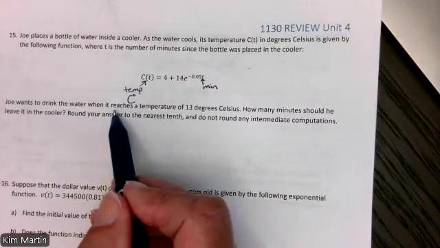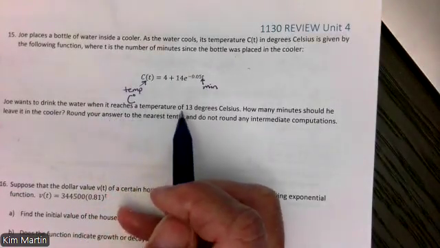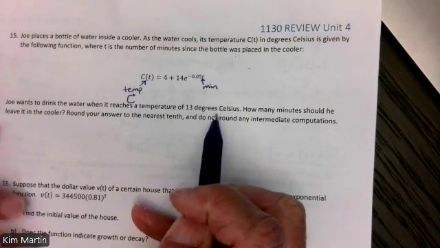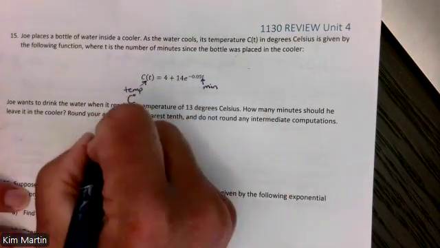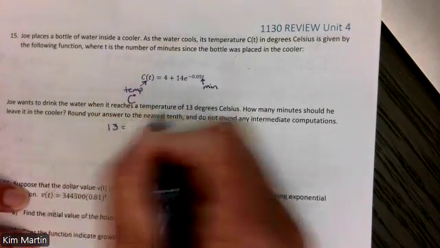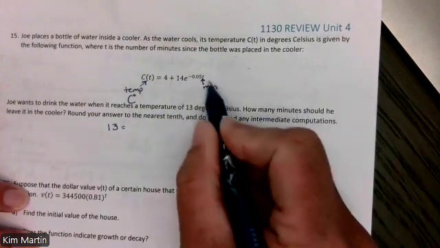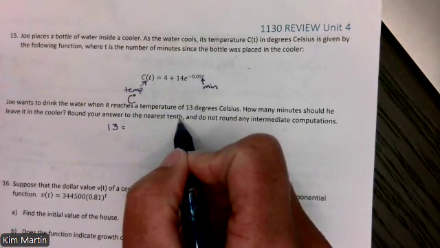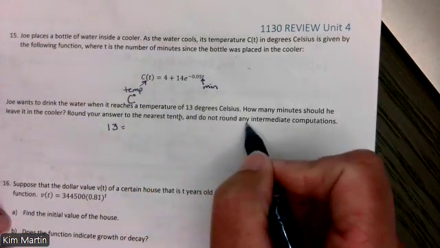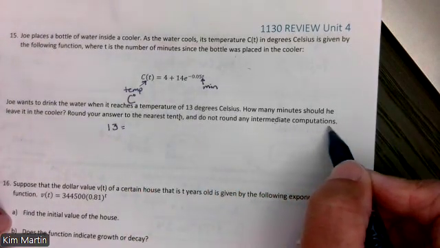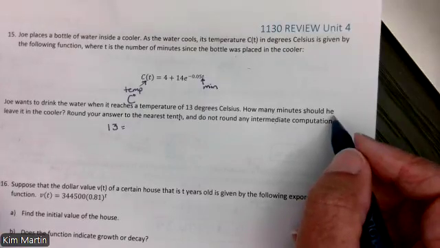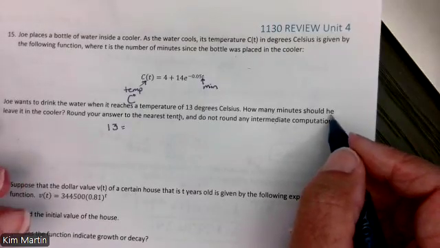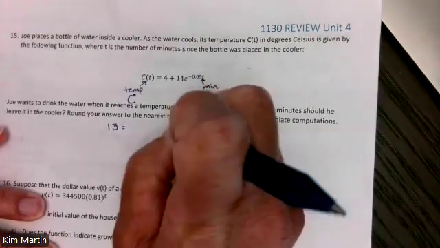Joe wants to drink the water when it reaches a temperature of 13 degrees Celsius. So that's where that 13 goes. How many minutes should we leave it in the cooler? So we are solving for T. Round your answer to the nearest tenth, so 1 decimal place, and do not round any intermediate computations. You do not use your calculator until the very end. So that's what that means.